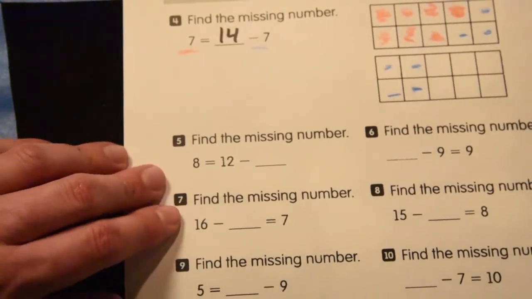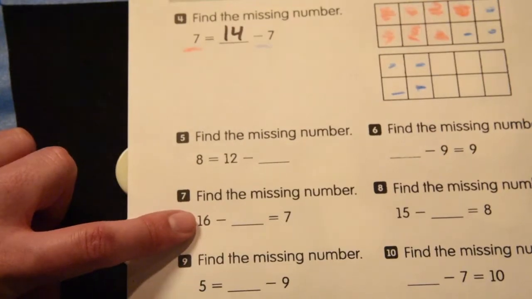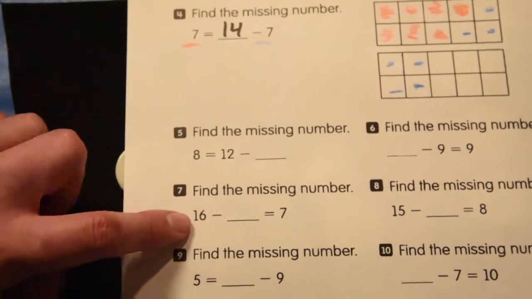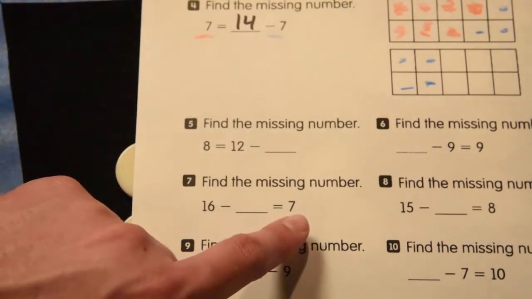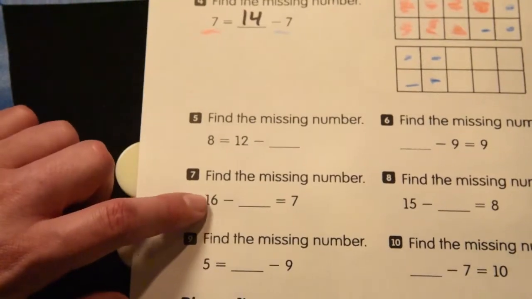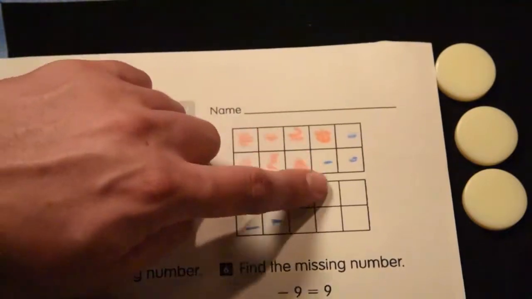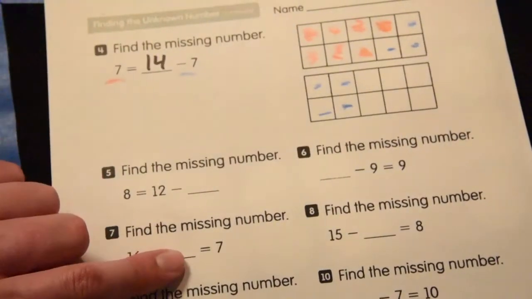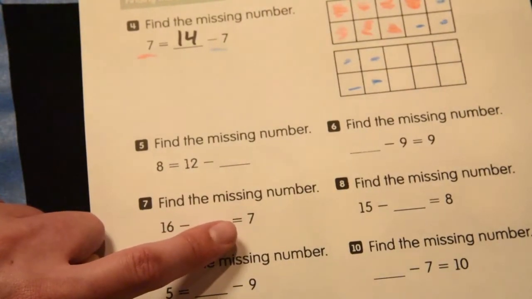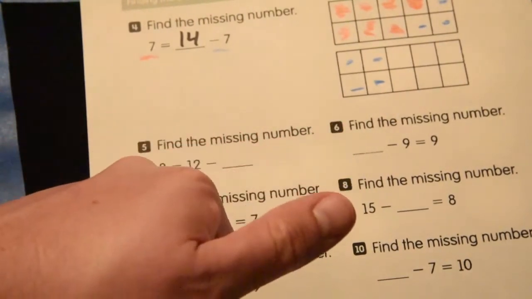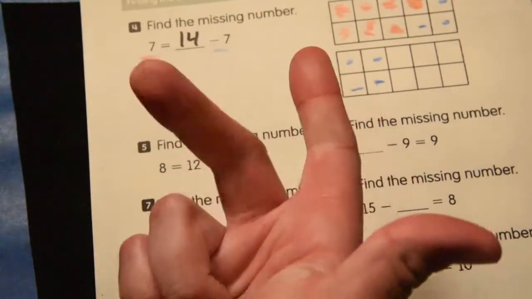Find the missing number. 16 minus this number equals 7. So what do we do? Here, we can take 7 from 16. We can draw our squares, or we can smash count, starting at 7. 8, 9, 10, 11, 12, 13, 14, 15, 16.